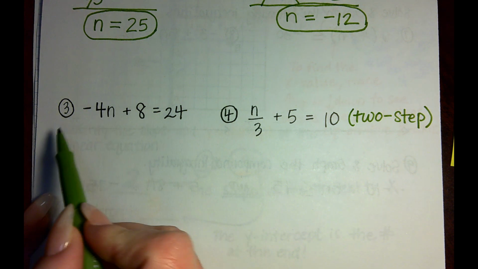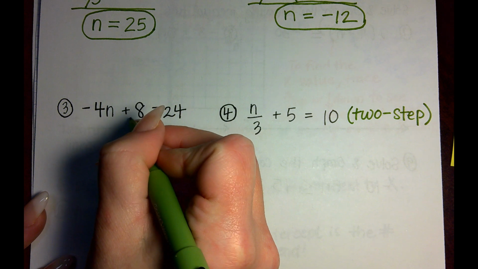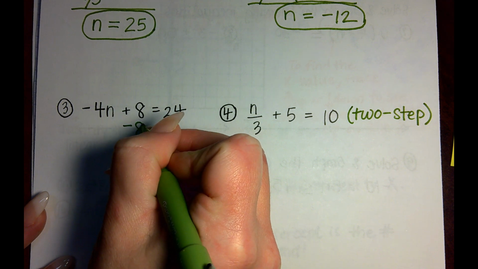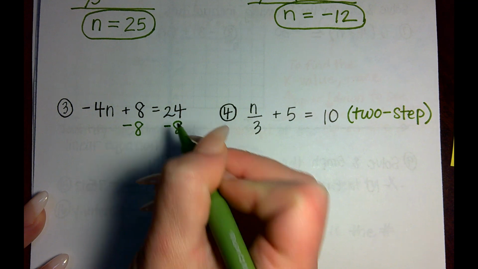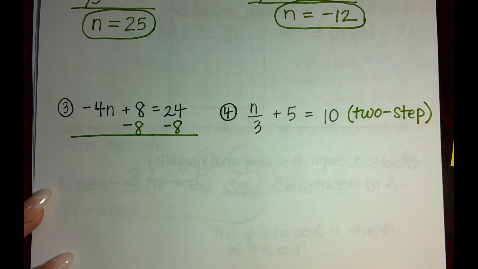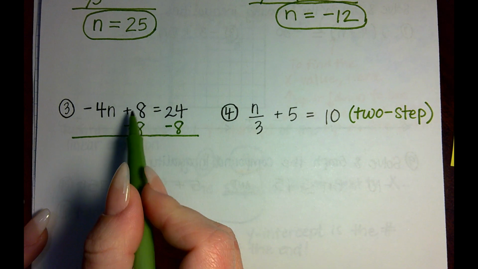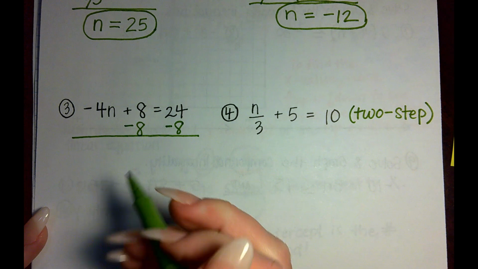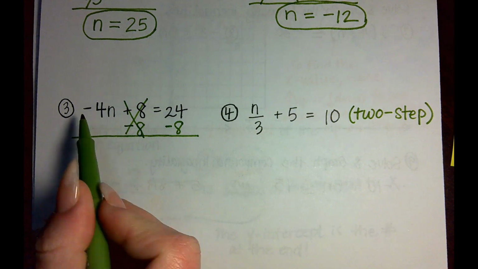What should I get rid of first? The 8. Good. So since it's plus 8, we'll do the opposite, -8. And we'll draw our line. What happens to my 8s? They cancel. Good. Now what do I bring down?